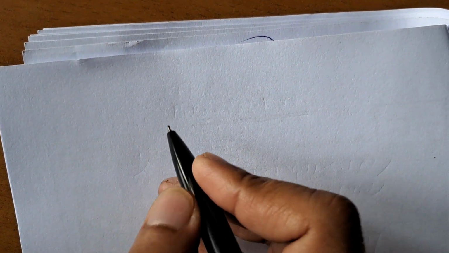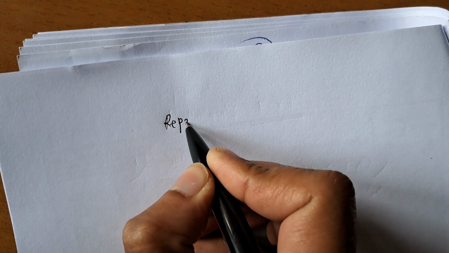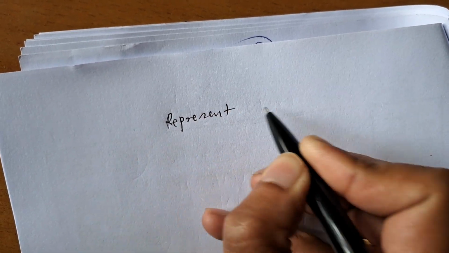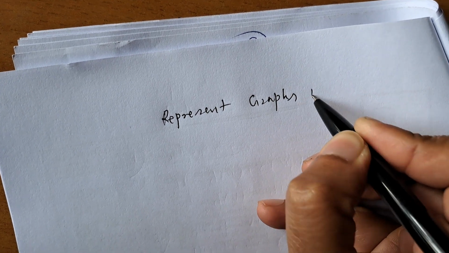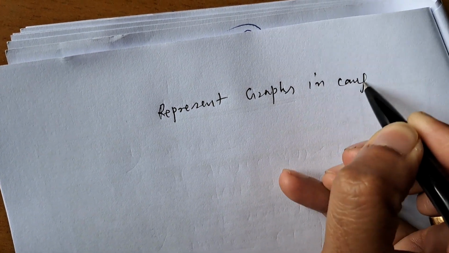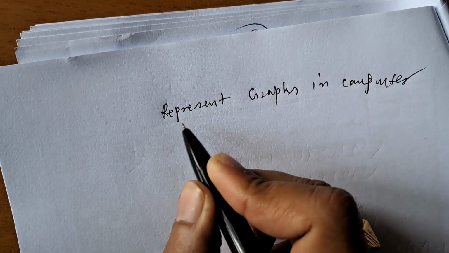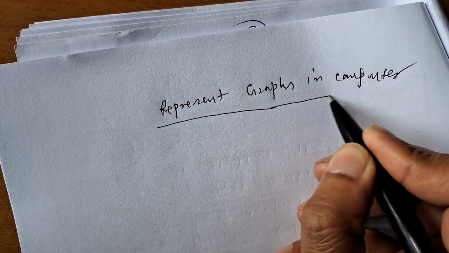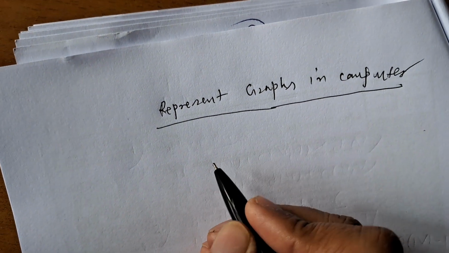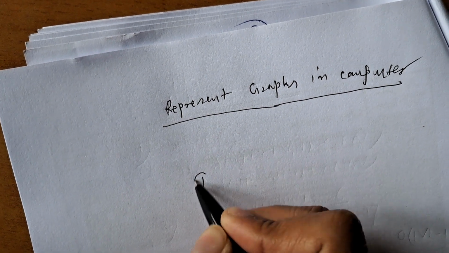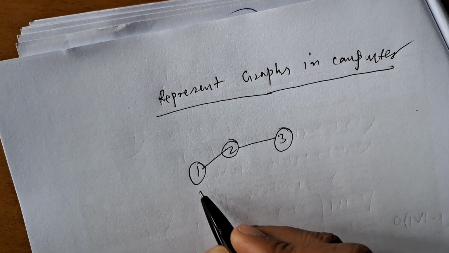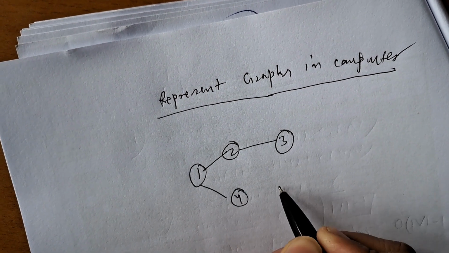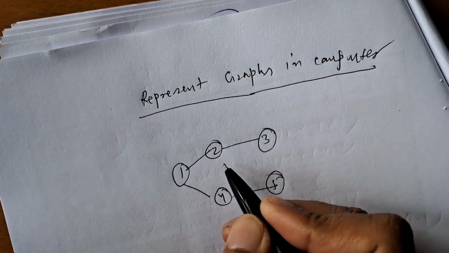Now we will discuss how to represent graphs in computer. Representation of graphs in computer we are going to discuss. If someone tells you to draw any graph manually, you can very easily draw any graph of different number of edges. Let's say 1, 2, 3, 4, 5 vertices are there, and they are connected.